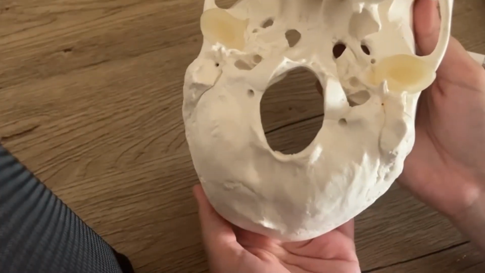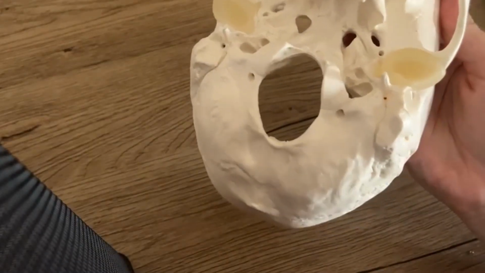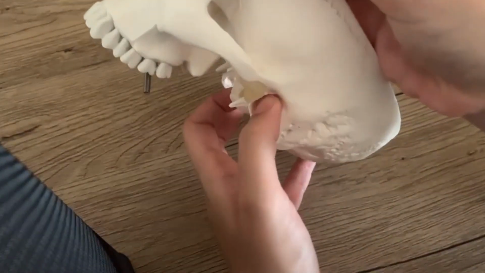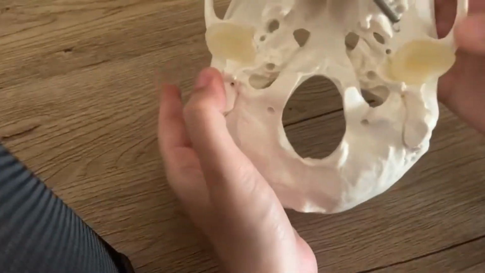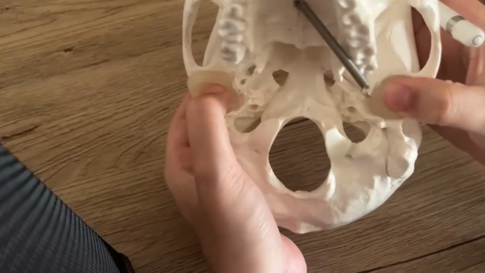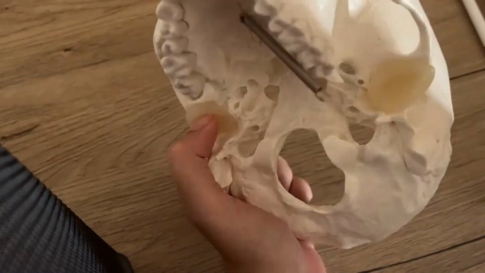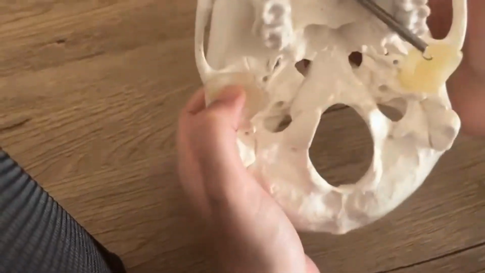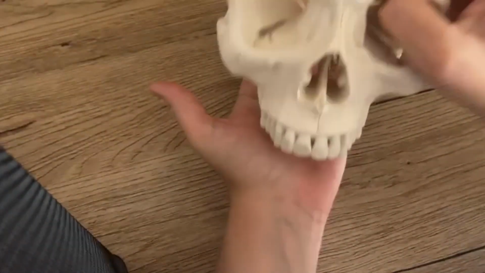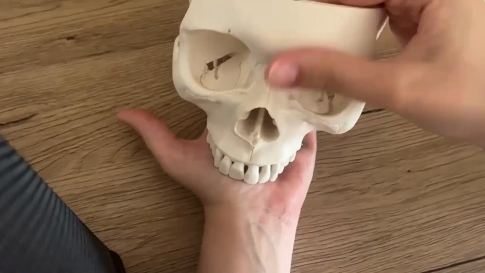Okay. I don't think we missed anything. This is my external auditory meatus. We also have my, what is this? This is known as the mandibular fossa because this is where the mandible is going to be attached. We know it is the mandible. It is this movable part of the skull, right?